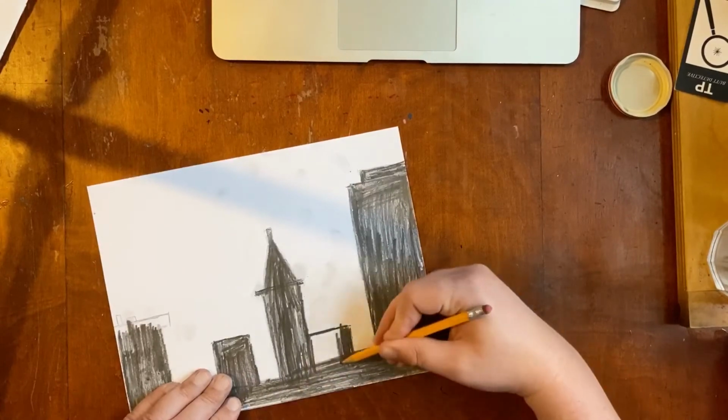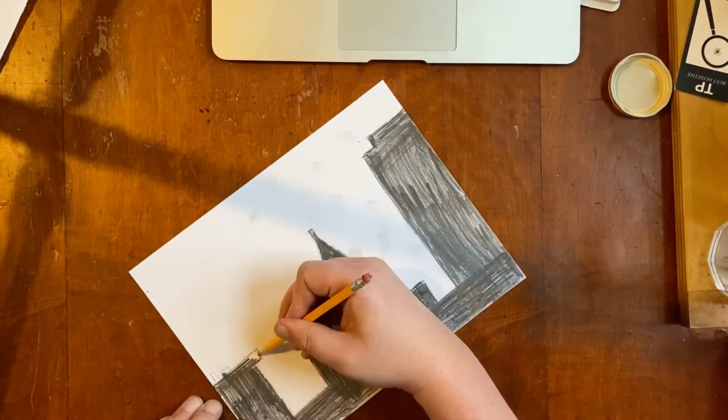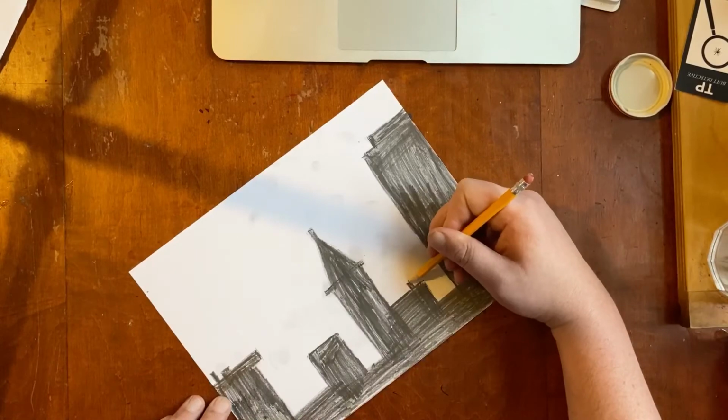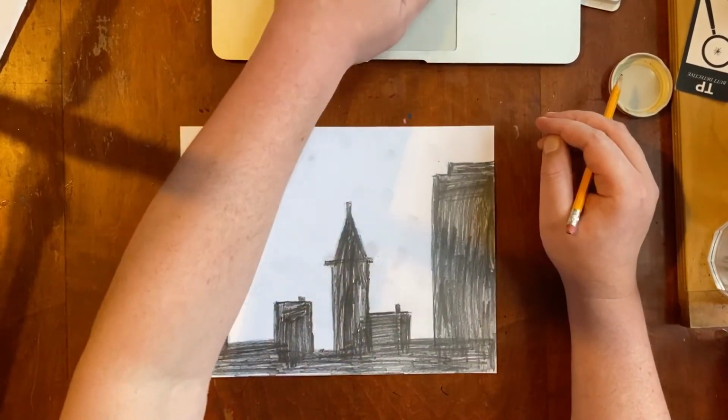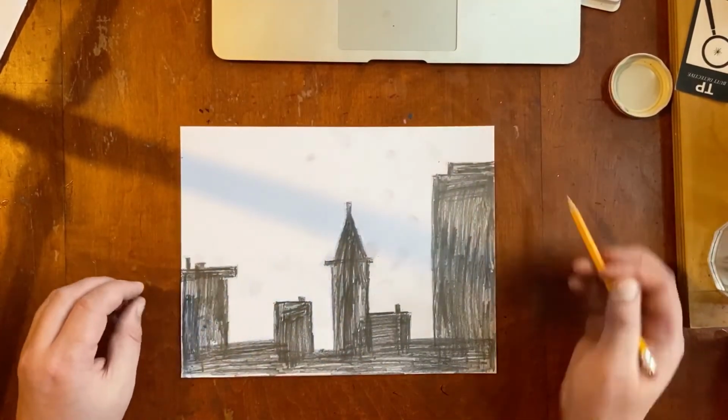This is your darkest value we're going to use again. If you would like to do this in colored pencil, I'm fine with that. It works with colored pencil too. If not, just use a normal pencil.